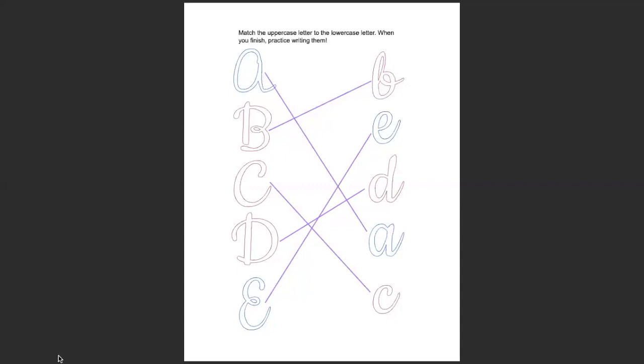What I would like you to do now is to choose your pencil or whatever you're using to write with, and we're going to trace all of the letters together. Okay? So I'm going to start. I'm going to trace the capital A with my pencil.